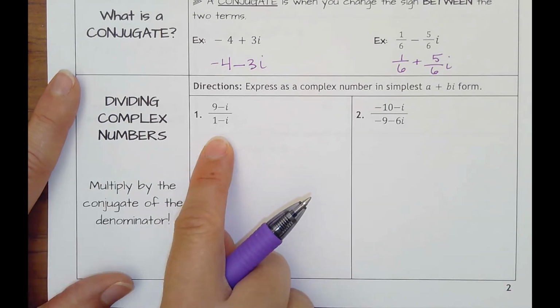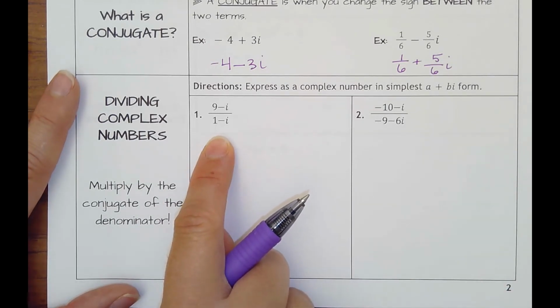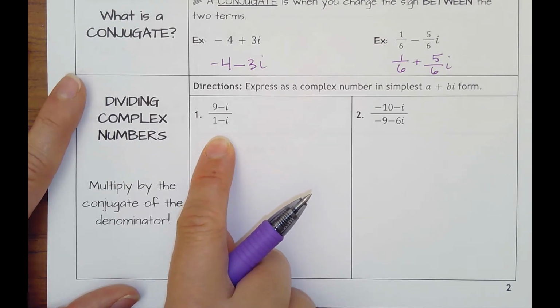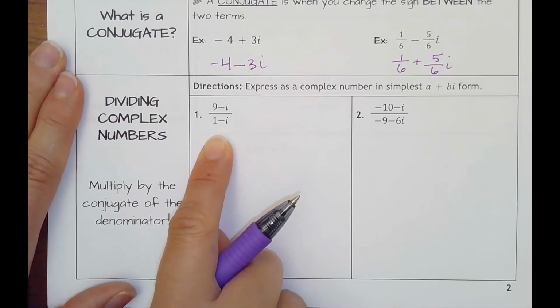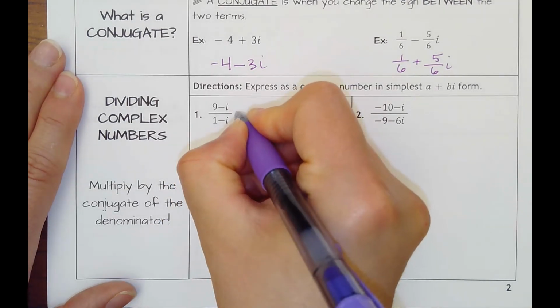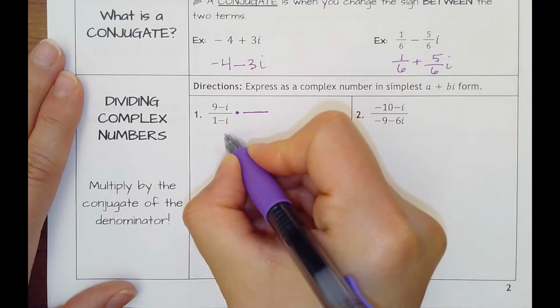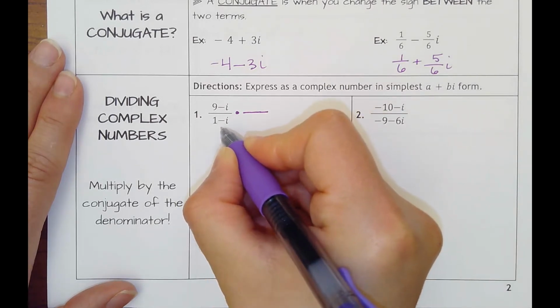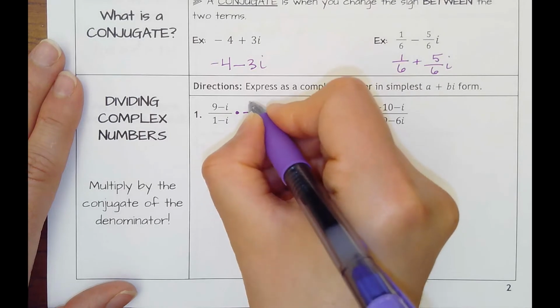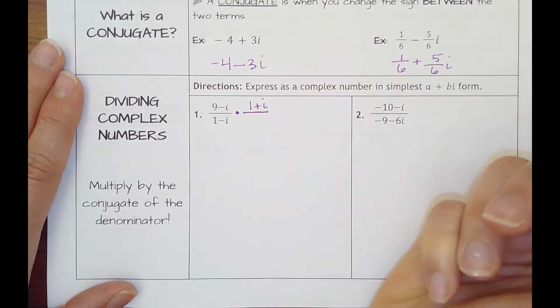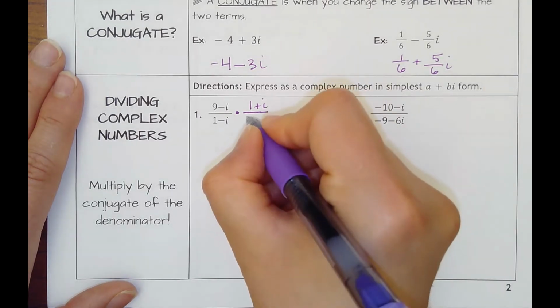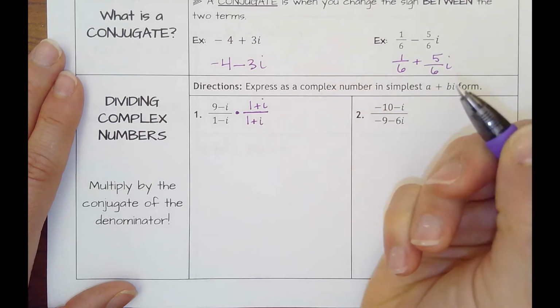When I have i in the denominator, that's a problem. It's kind of like square roots. They can't stay in the denominator. The way that I'm going to get rid of i in the denominator is I'm going to multiply by another fraction that is the conjugate of the denominator. So 1 minus i would become 1 plus i. I'm changing that sign between the two terms. And I put it over 1 plus i.